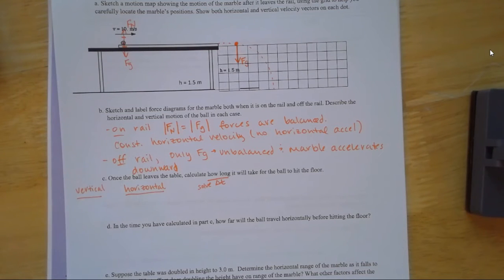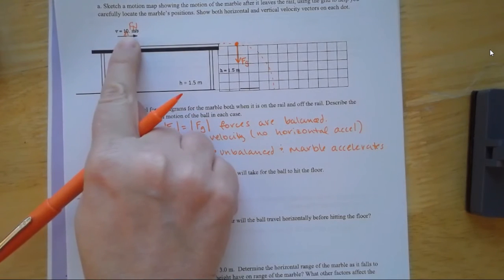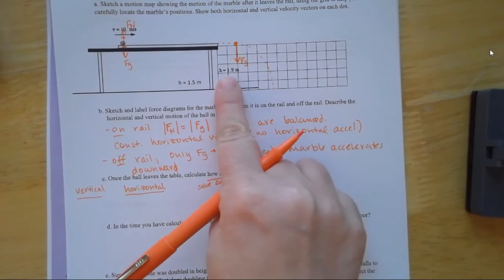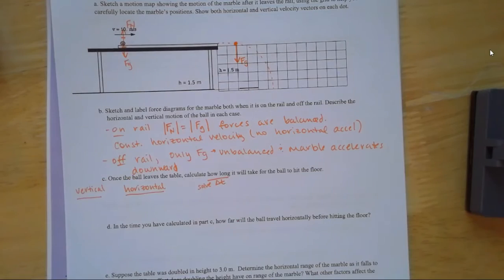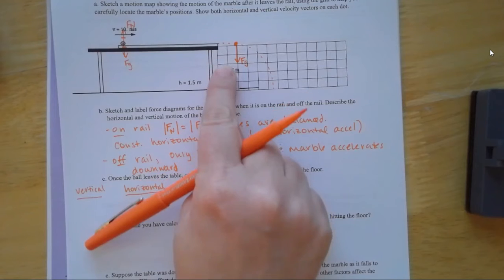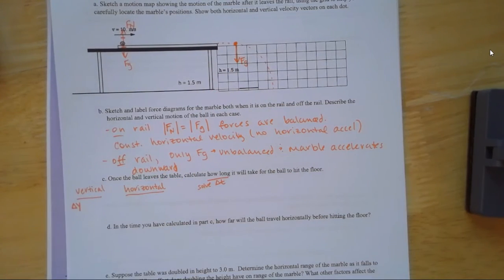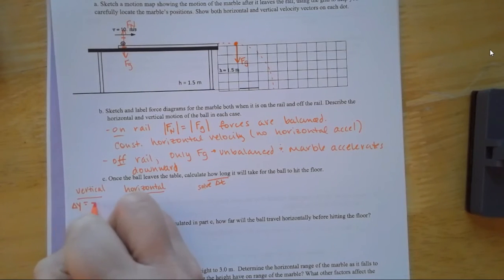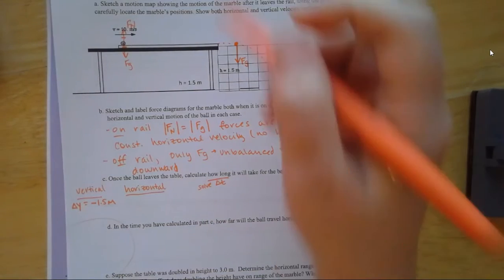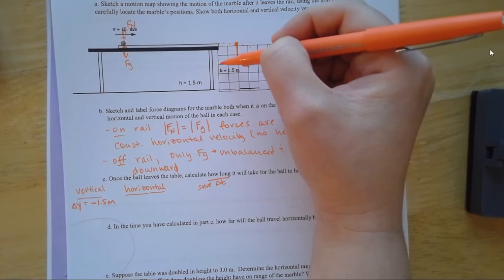So things that we know vertically, this velocity here is a horizontal thing. You guys see how it's horizontal. So it's a horizontal thing. We know vertically that we're going to have a change in height of 1.5 meters, and that's our object going downward. So I'm going to actually say that we have a change in vertical displacement that is equal to minus 1.5 meters. So we know that. I also know that as soon as this ball leaves the table, its vertical velocity is 0.